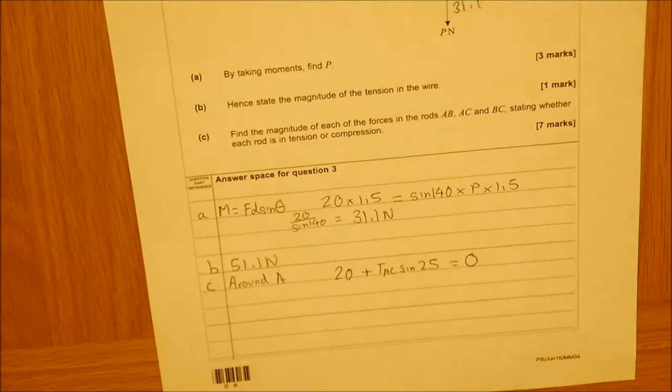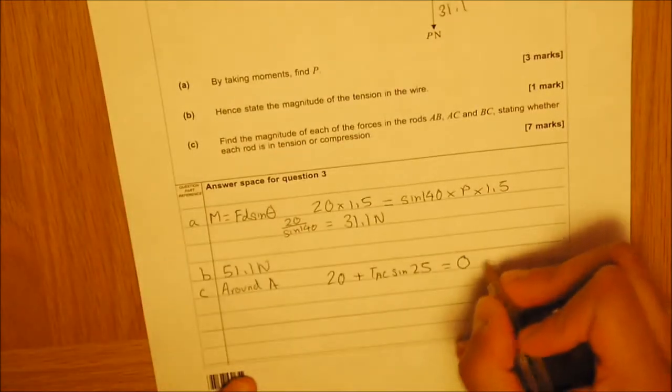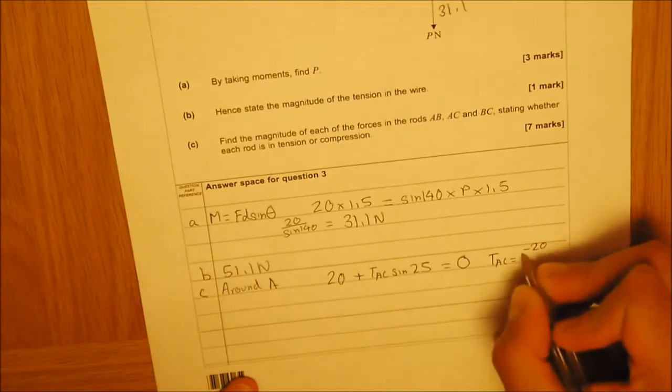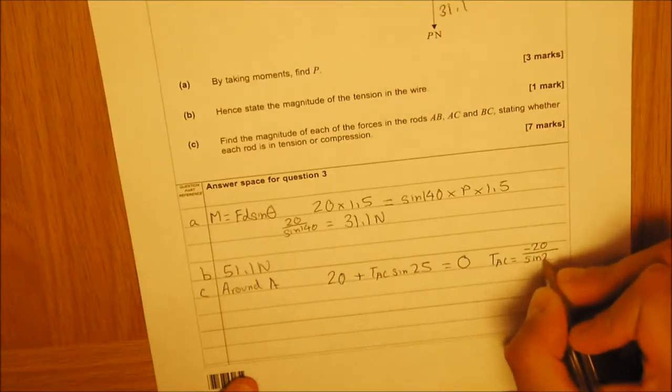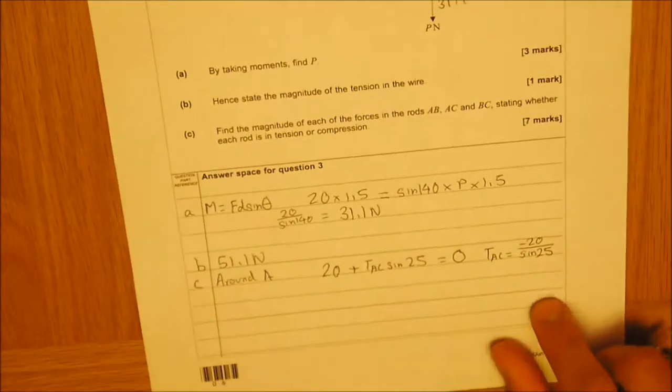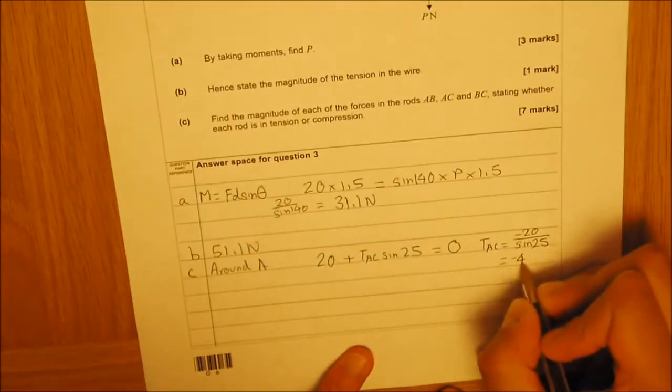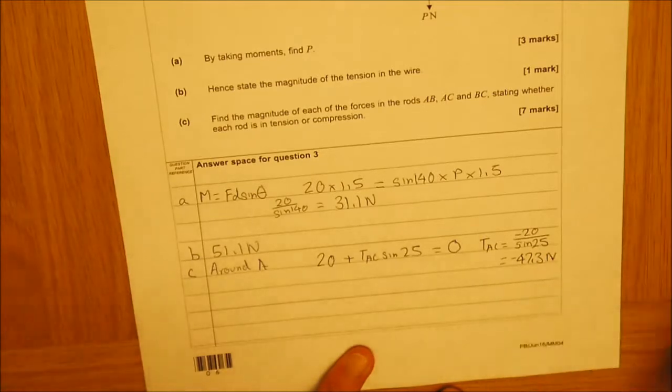Now then, rearranging this will give you TAC. As you can see I haven't got a lot of space, so that's why I'm doing this the way I'm doing it. So it's minus 20 over sine 25. Now that gives us an answer of minus 47.3 N.